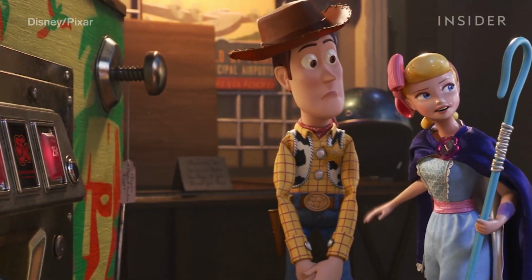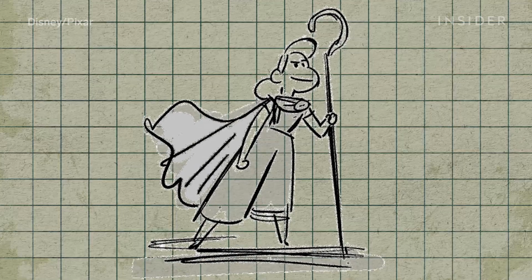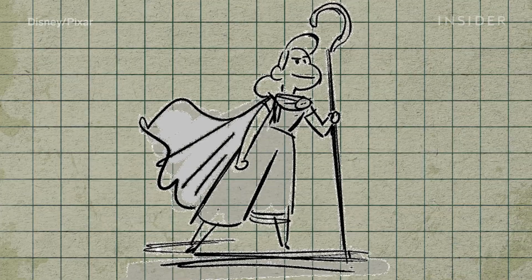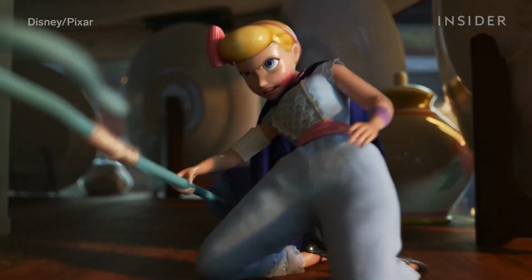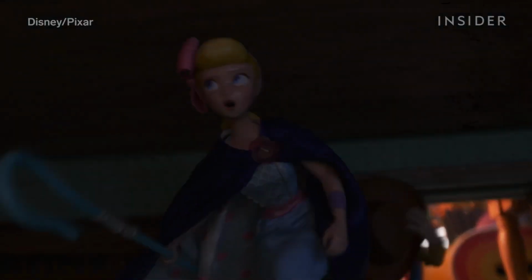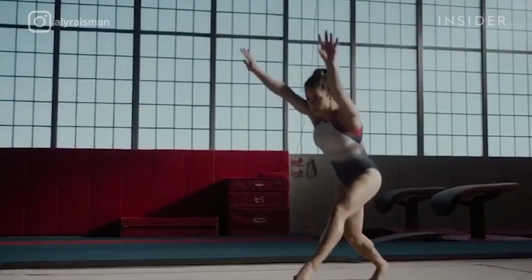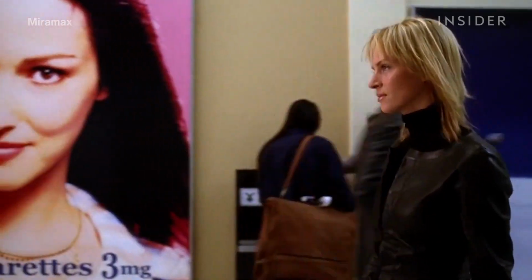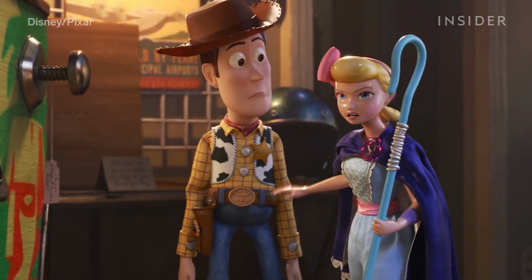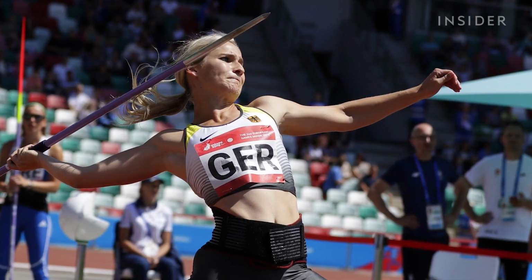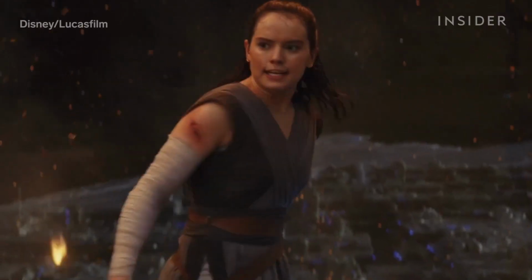The story and character artists imagined the Bo Peep of Toy Story 4 as a kind of graceful, agile road warrior. So the animators looked to reference footage of ballroom dancer Sharna Burgess, gymnast Ali Reisman, and the bride from Kill Bill. The way Bo wields her shepherd's hook was informed by footage of javelin throwers, martial arts pros, and of course, Rey from Star Wars.